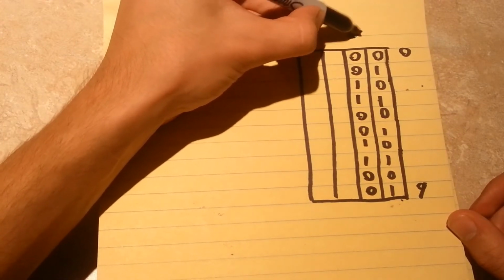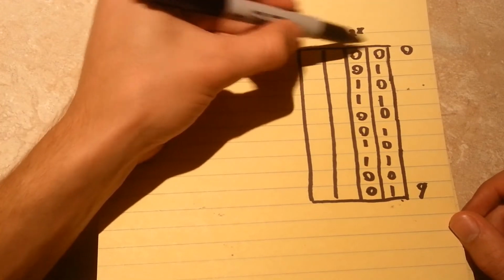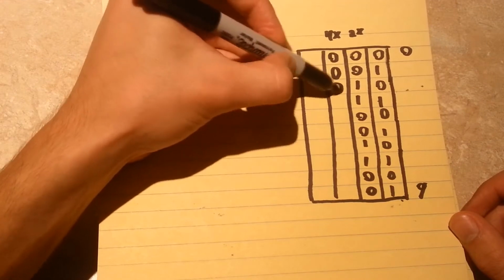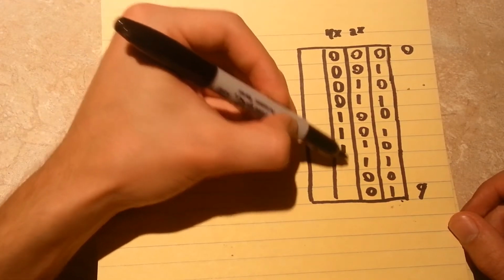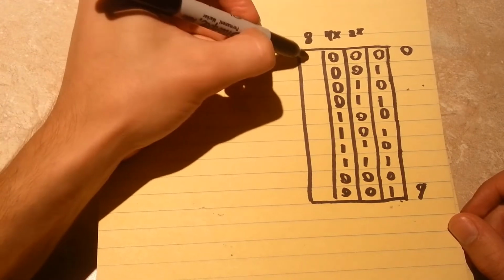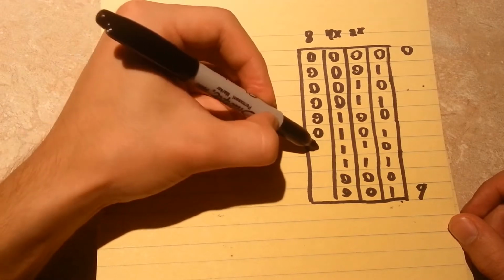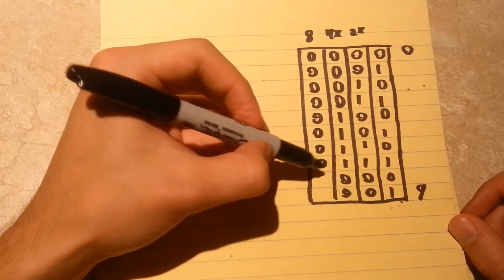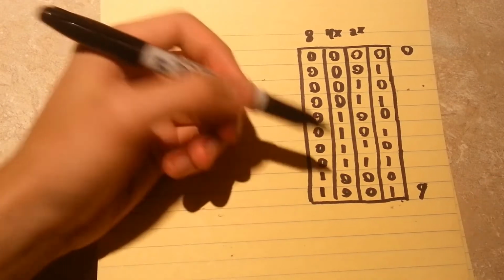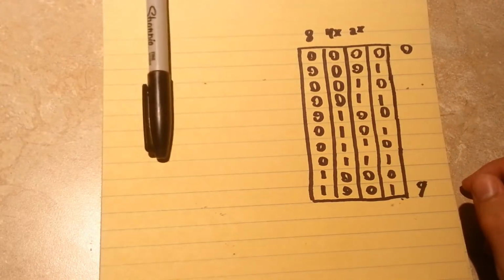So this is 2 times. The third column, we repeat 4 times. And the last column we repeat 8 times. See, I told you. Easy. Now, let's look for patterns.